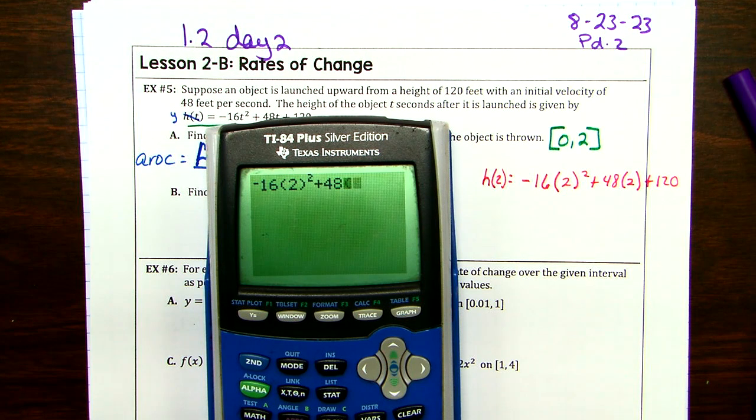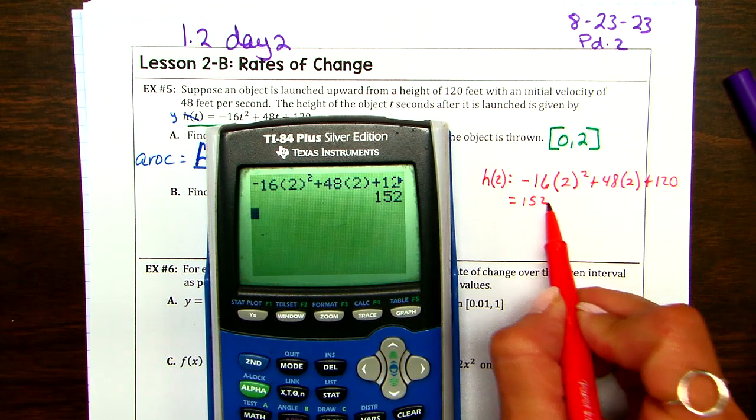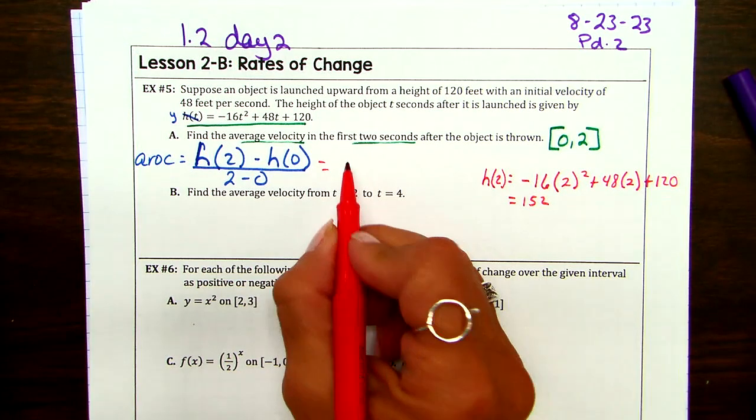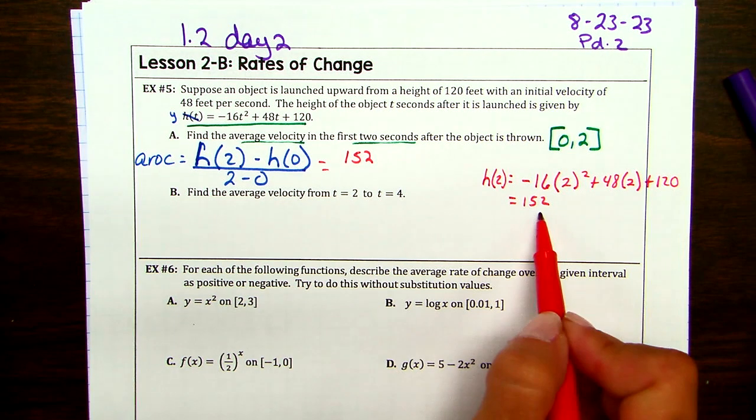So plus 48 times 2 plus 120. I just typed it in, left to right, hit enter, and you should get 152. Okay? So anytime I go over a calculator thingy and you're not getting it, I went too fast, you weren't listening, whatever the reason is, when I come around and help, just ask me to come over to you and I'll show you one-on-one, maybe what you're doing wrong or whatever you're missing, okay? But you should get 152.